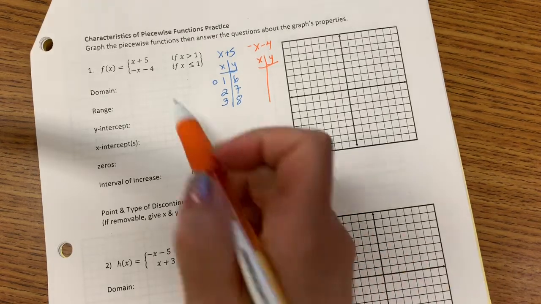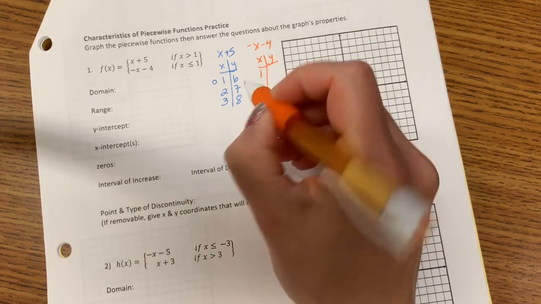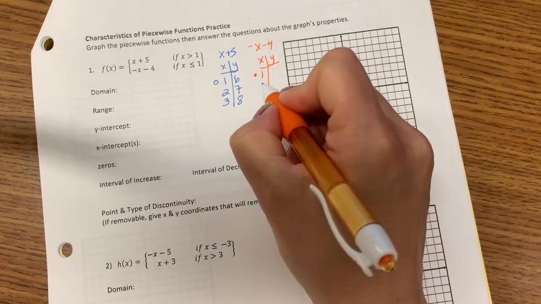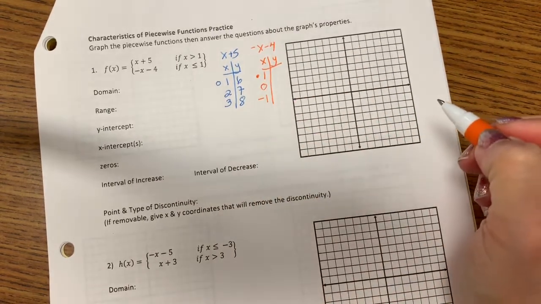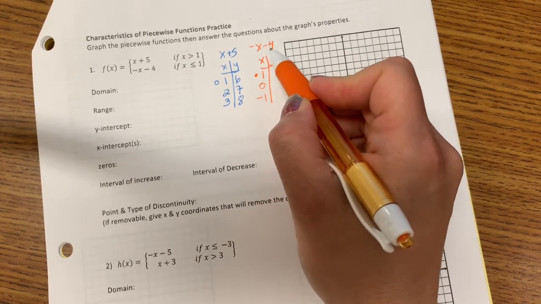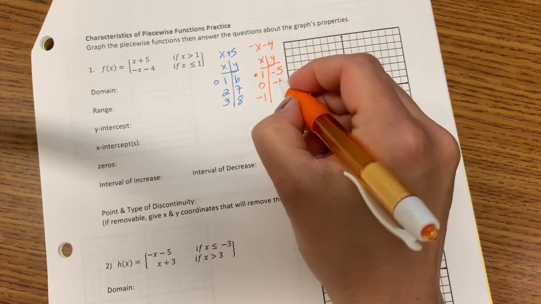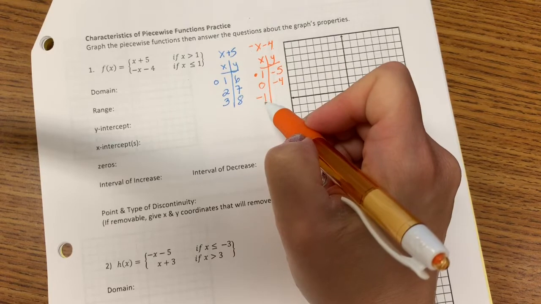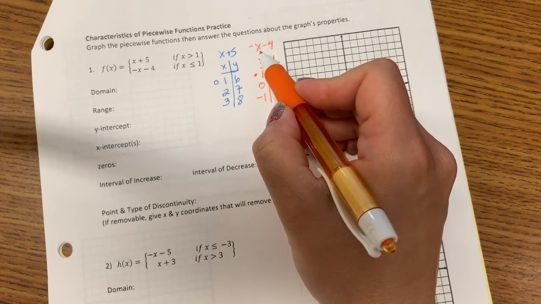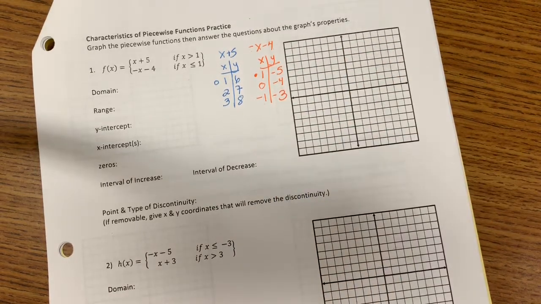And then we're going to do the same thing for the second piece, and this is every x less than or equal to 1, so we'll start with 1. And because it's or equal, we do a closed dot. And then we go less than, so let's do 0 and -1. Substitute those in. -1 minus 4 is -5. 0 minus 4. And negative of -1 is positive. So 1 minus 4 is -3. So now we go plot our points.